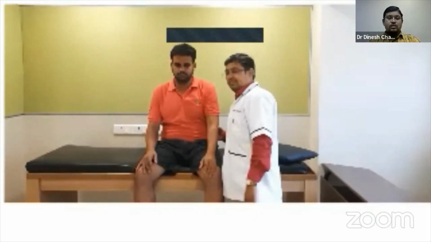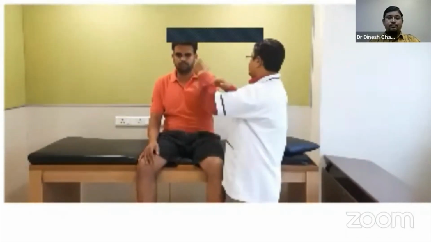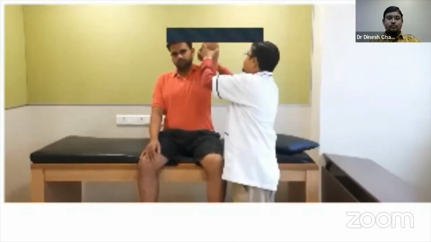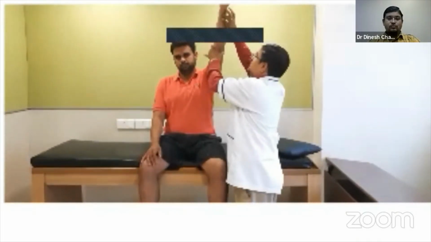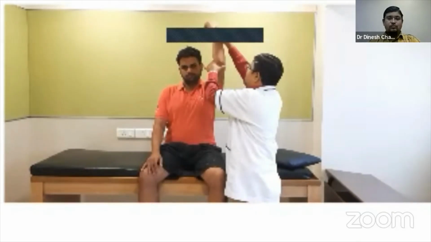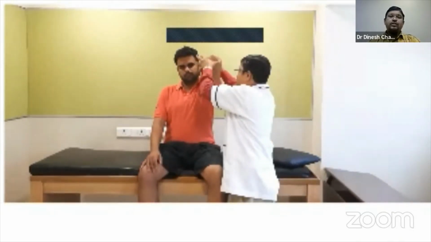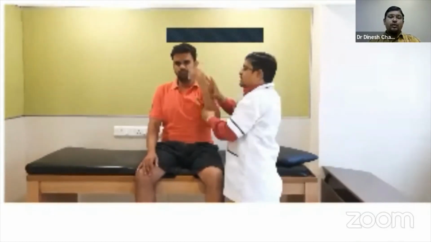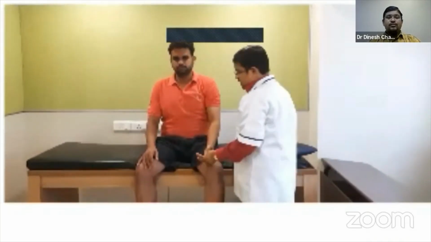Now C7. C7 is the myotome of elbow extension. Triceps. Lift up like this. Grade 3. Now I apply resistance. Grade 4. I apply maximum resistance. Grade 5. Okay, C7, grade 5.